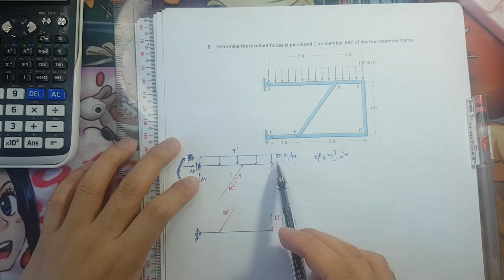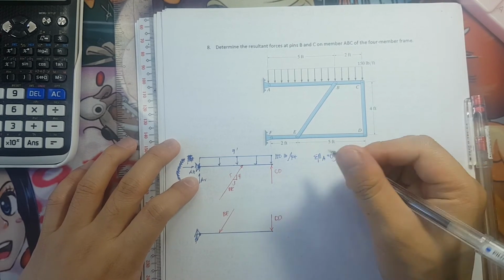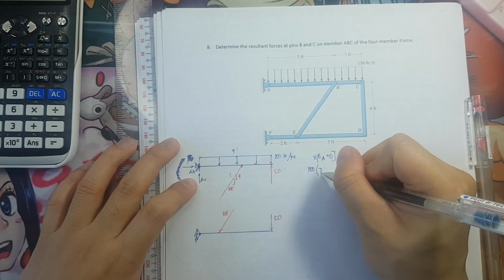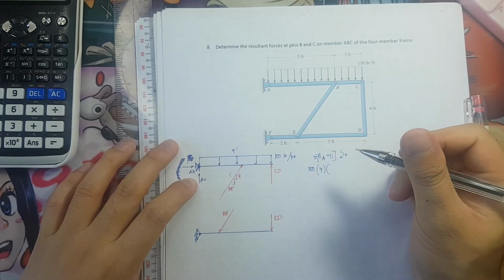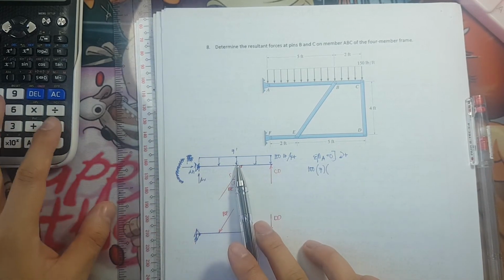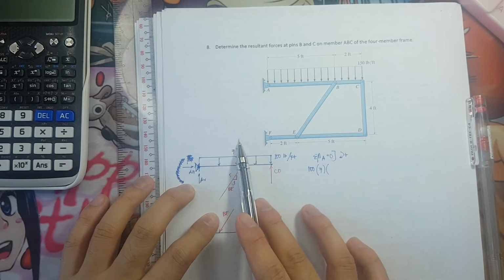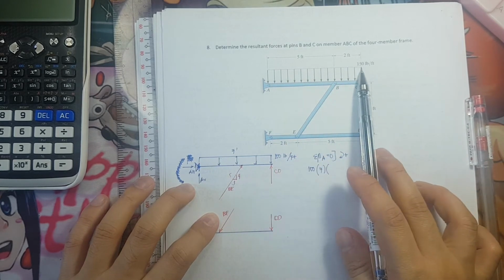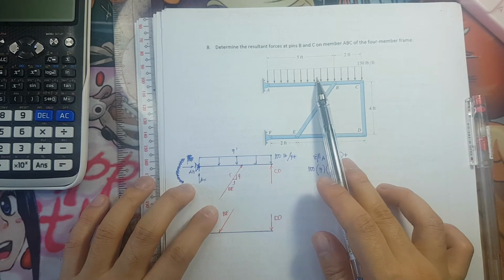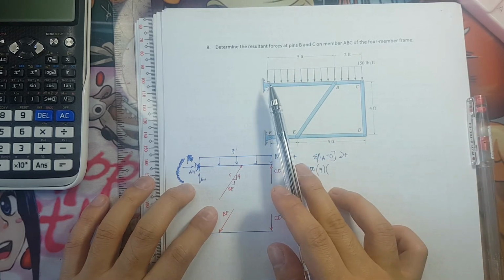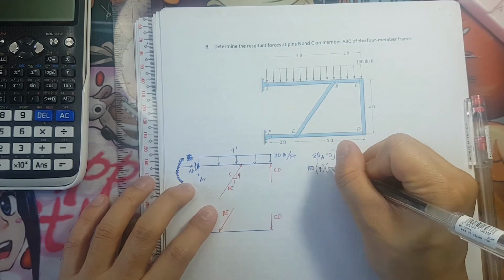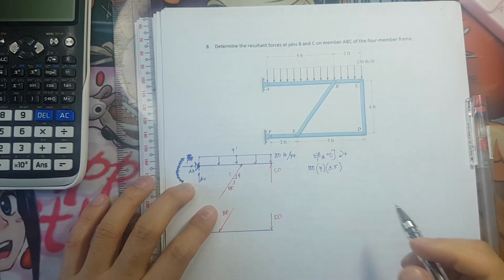So we have here the load. The load here is 150 times a span of 7 feet times a lever arm of 3.5. Take note that the center of gravity for a uniformly distributed load is acting at the center, and the center of 7 is 3.5. So center to point A is 3.5. Therefore, the lever arm here is 3.5.